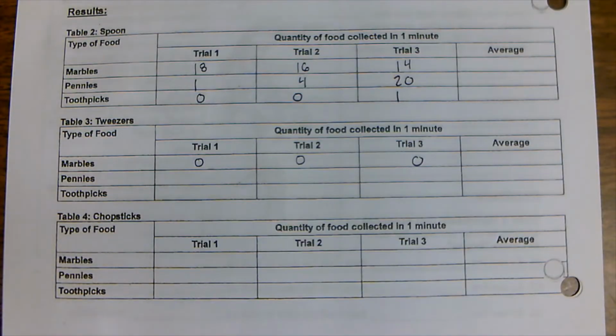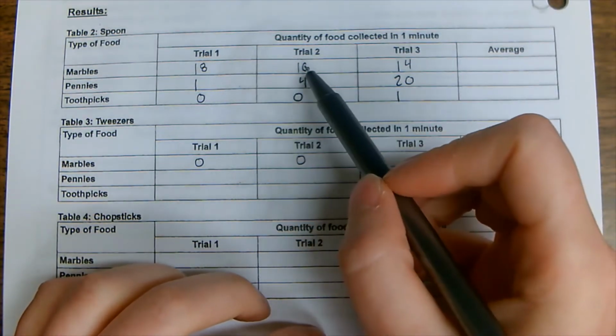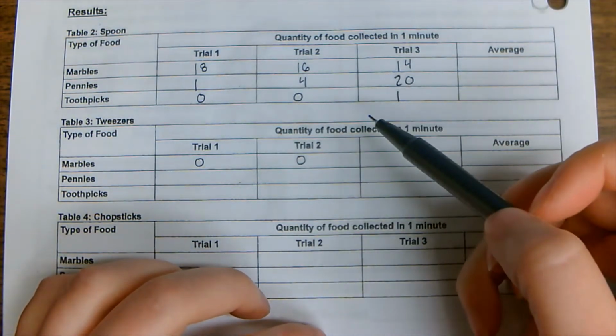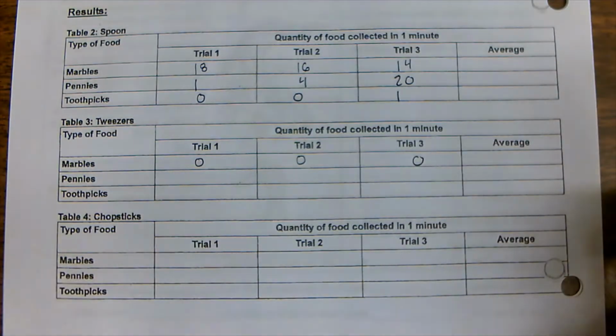Okay, so what we're going to do right now is figure out how to calculate the average for our Bird Beak Lab. To calculate the average, we need to add the amounts that we have from our 3 trials and then divide by 3.